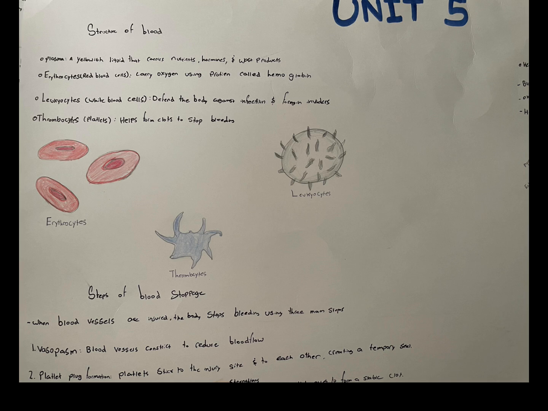And then lastly, we have the thrombocytes, also called platelets, which help the body clot when you get a cut or an injury. They quickly gather at the wound and form a sticky plug to prevent too much blood from leaving the body. Together, these parts of blood deliver oxygen and nutrients, fight infections, and repair damage, helping the body stay healthy and balanced.